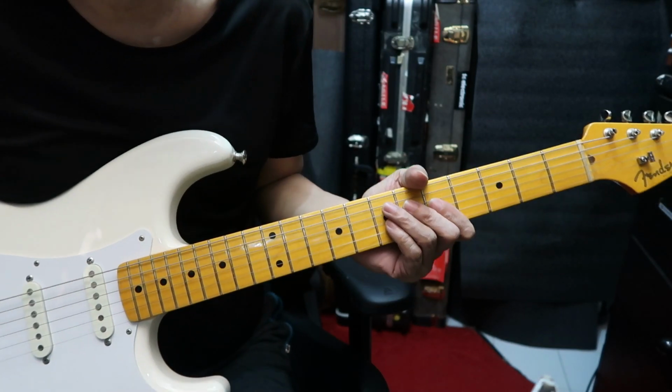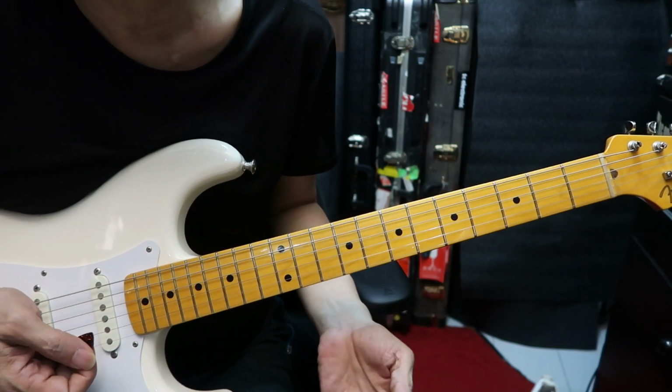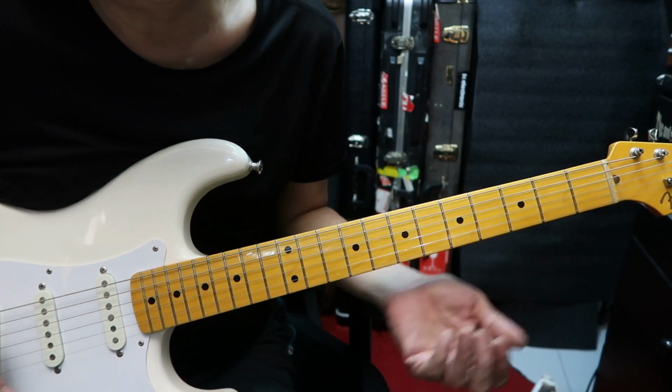So now I'm going to try all these chord shapes in the key of D, and as I solo through the phrases, you will understand what I'm trying to do.